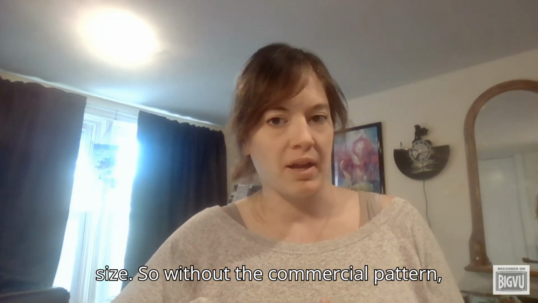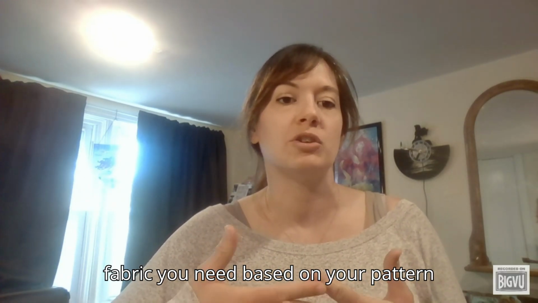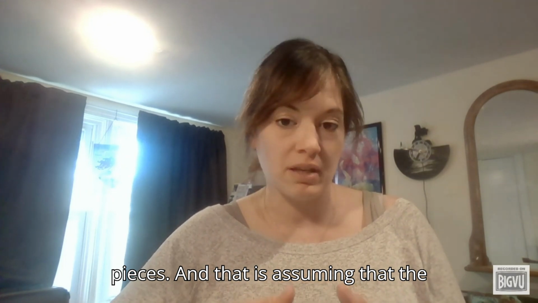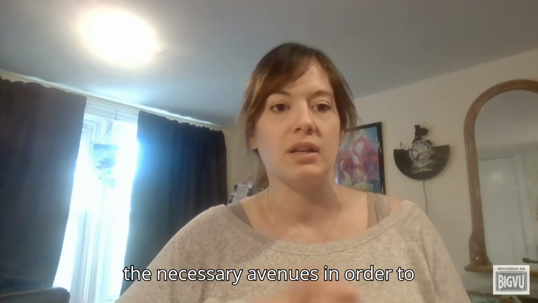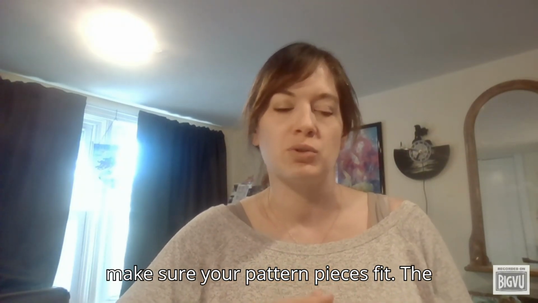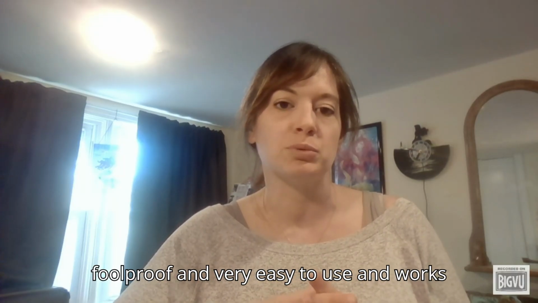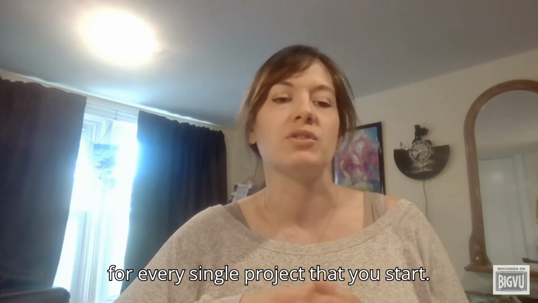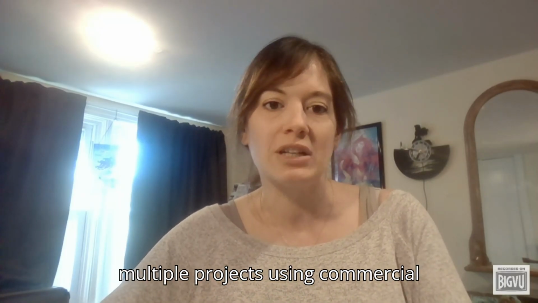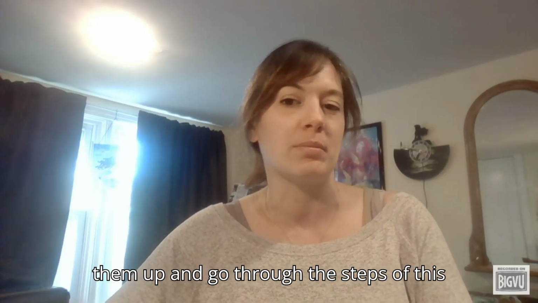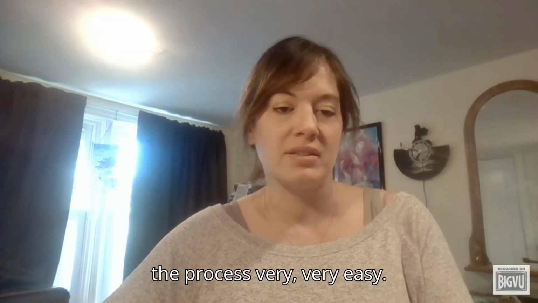So without the commercial pattern, what we're going to determine is how much fabric you need based on your pattern pieces. And that is assuming that the pattern pieces that you have drafted fit you correctly and you've gone through all the necessary avenues in order to make sure your pattern pieces fit. The good news is this method is completely foolproof and very easy to use and works for every single project that you start. So whether or not you've completed multiple projects using commercial patterns or you're just starting to pick them up and go through the steps of this process, this method makes this part of the process very, very easy.